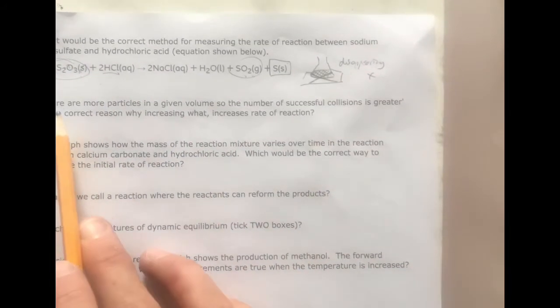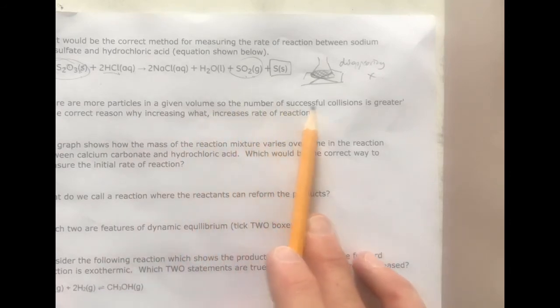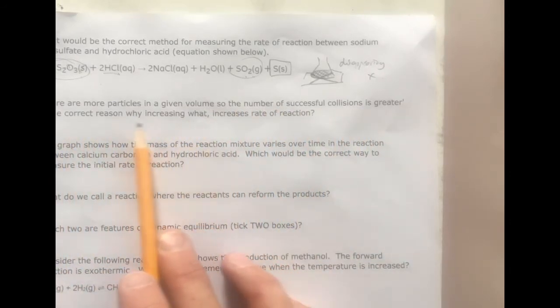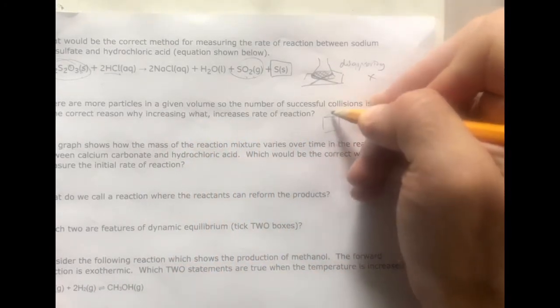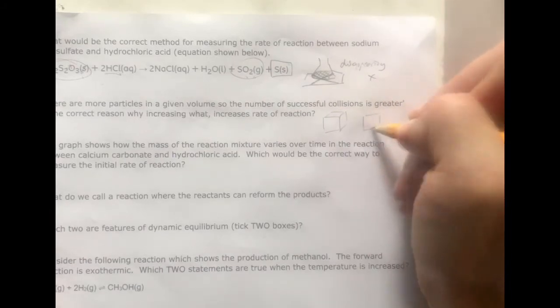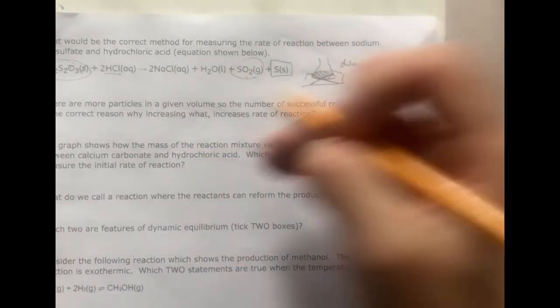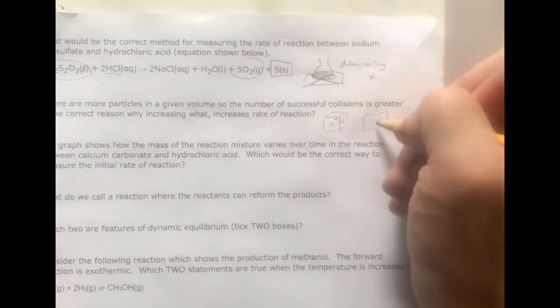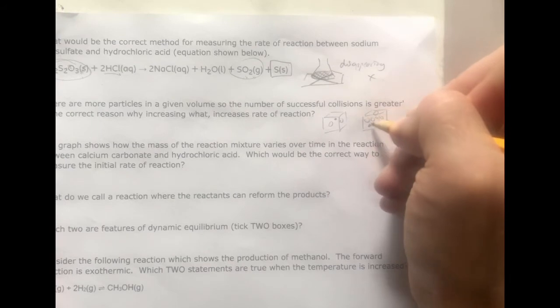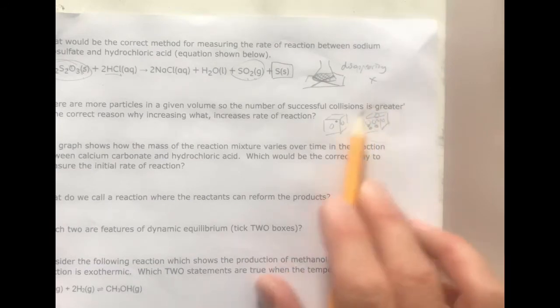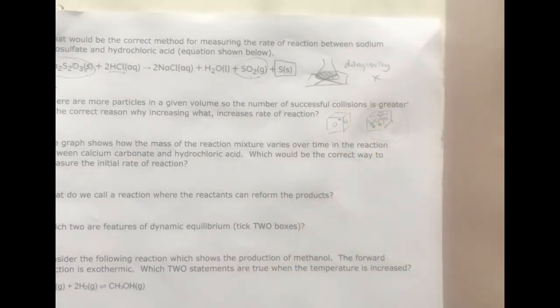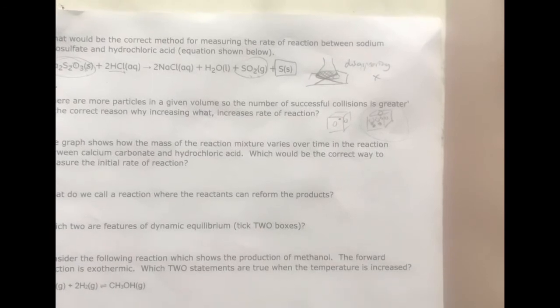Number 10, there are more particles in a given volume, so the number of successful collisions is greater, is the correct reason. Y increases what increases rate. Okay, here's volume 1, here's volume 2. What's it saying? There are more particles in a given volume. There's some particles. There's some more particles in the same volume. What have you increased? Well, you have increased the concentration or the pressure, depending on whether you are talking about a solution or a gas. And therefore, if you look at your options, you will find that it is increasing concentration.